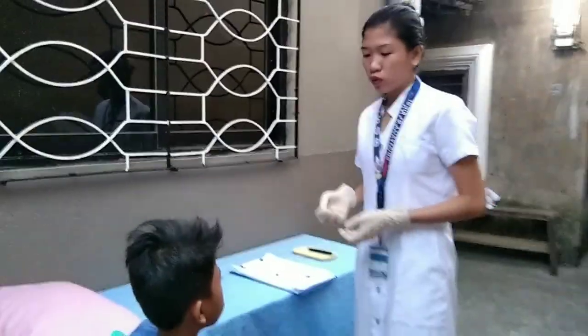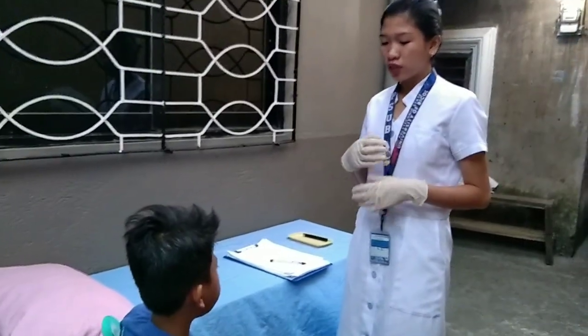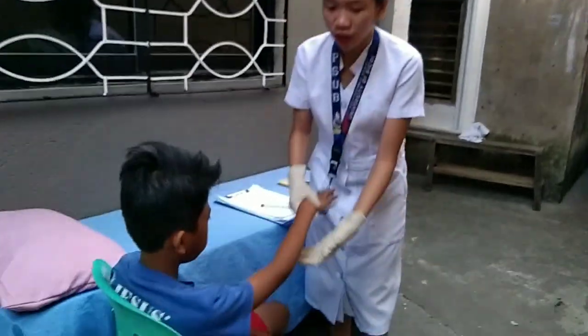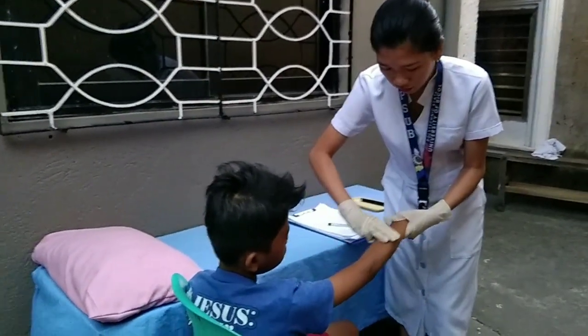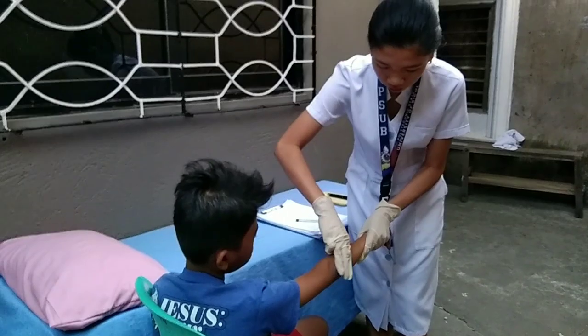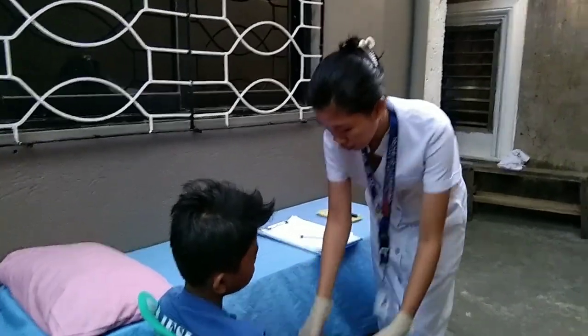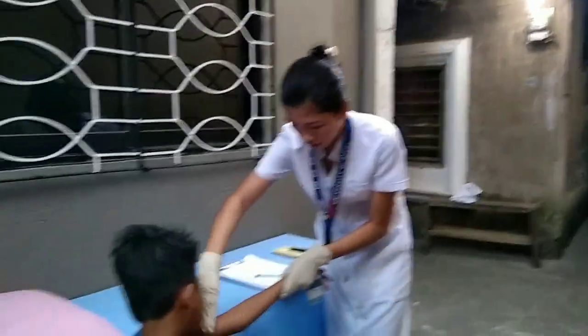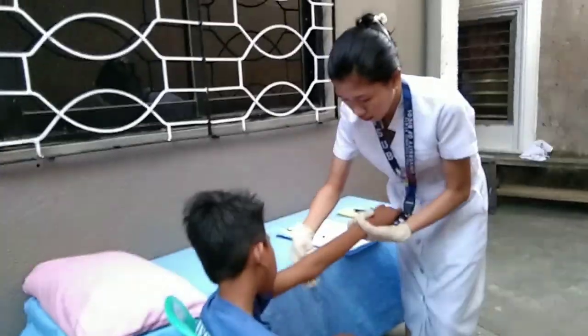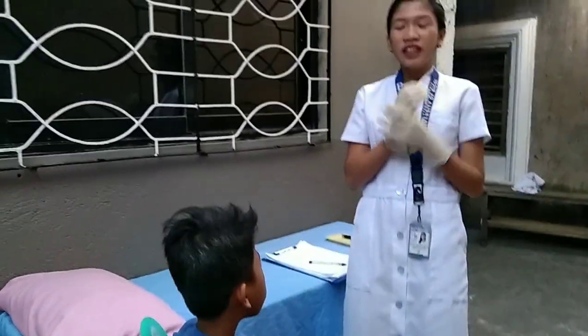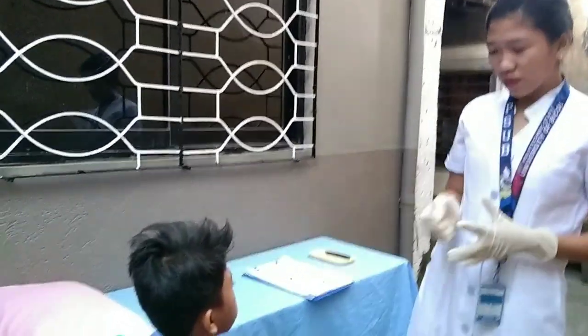So, next is palpate lesions. Okay, and then palpate for texture. This time I'm using the palmar surface with my three fingers. Okay, palpate for texture. Okay, so, wala naman po akong naramdaman ng kahit anong texture. Next is palpate for the temperature and moisture.